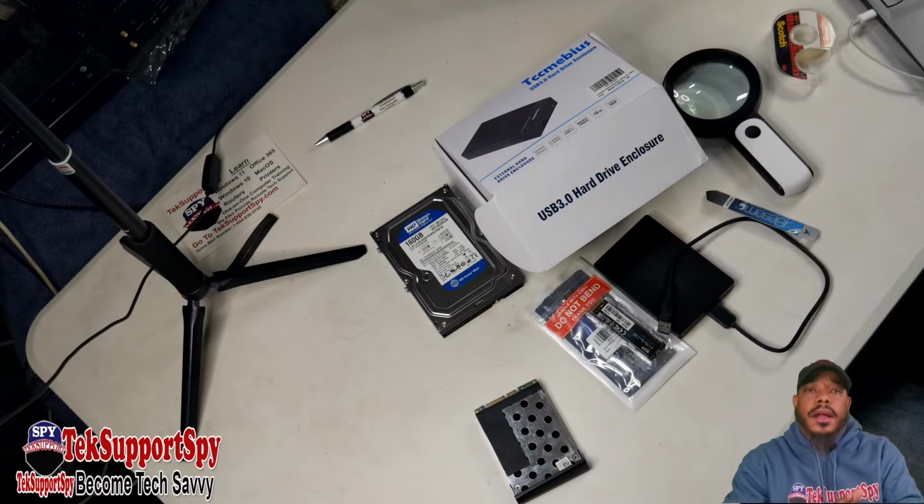All right, guys, we're going to take a look at some external hard drives as well as a hard drive enclosure.